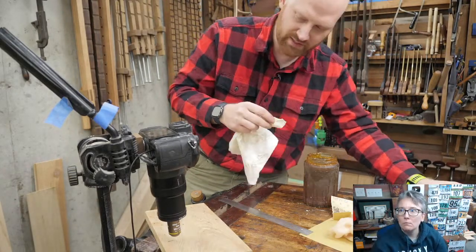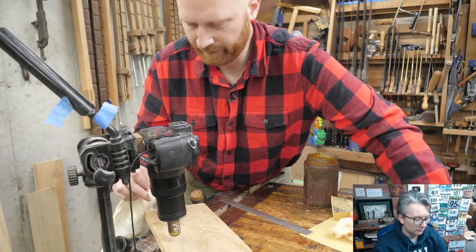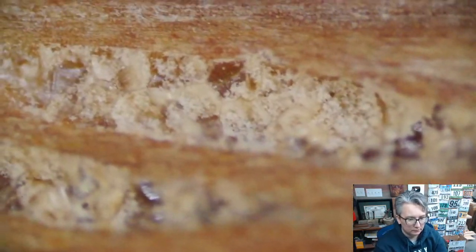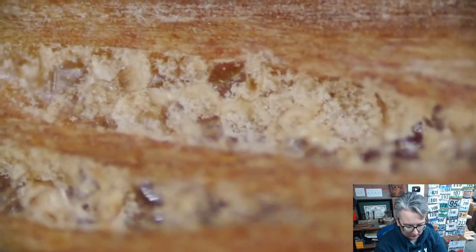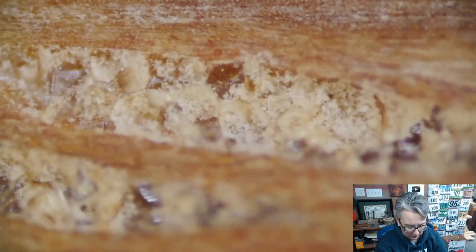So let's see if we can do this again. This is the sanded area on the oak. And so here I've got one of those spots that are just loaded with dust. See if I can get this to come in here. And you can see how the dust now pulls it down into that vein. And the dust will actually wick it down deeper into that hole.